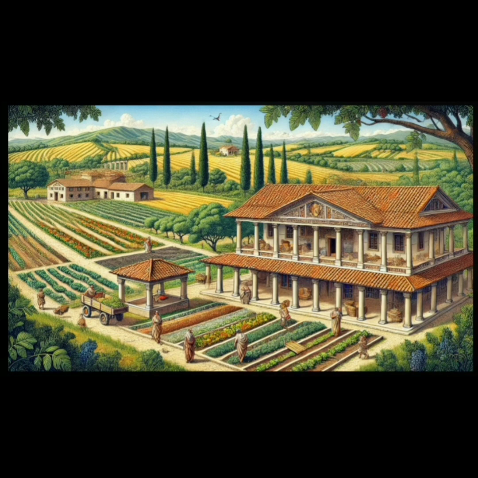Overall, Roman villas were a blend of luxury, functionality, and artistry, reflecting the lifestyle and values of Roman elites.